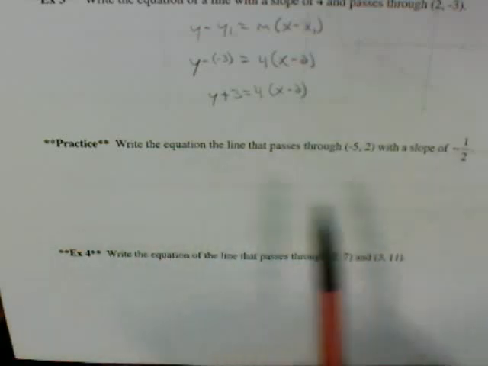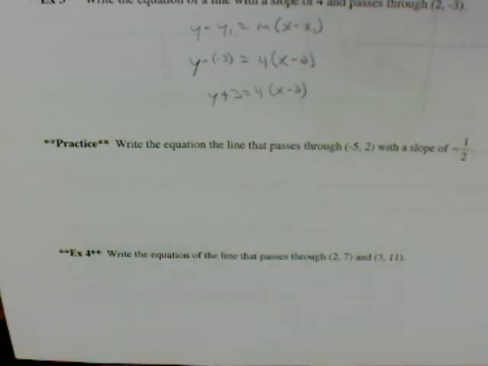So go ahead, you have the exact same kind of setup for this practice problem here. Pause the video and get yourself an equation through that point with a slope of -1/2. Right, let's see how you did.